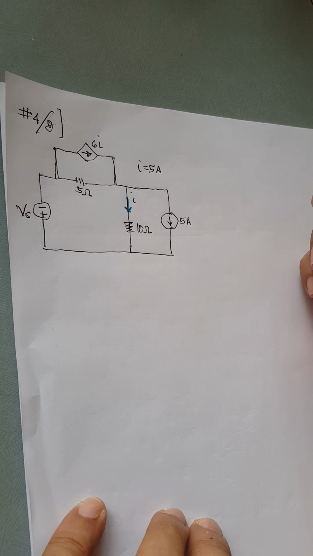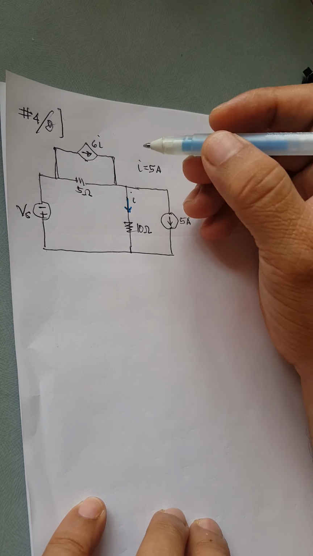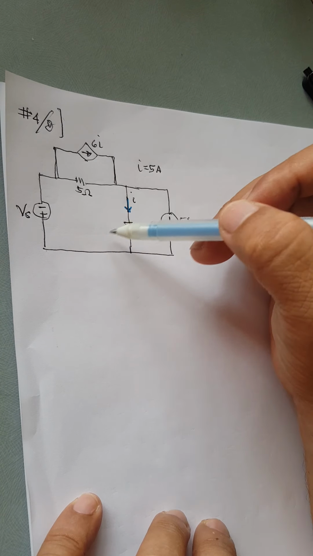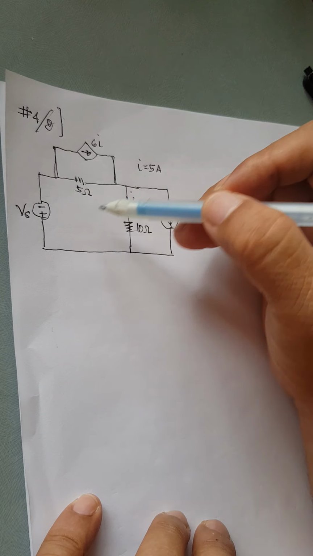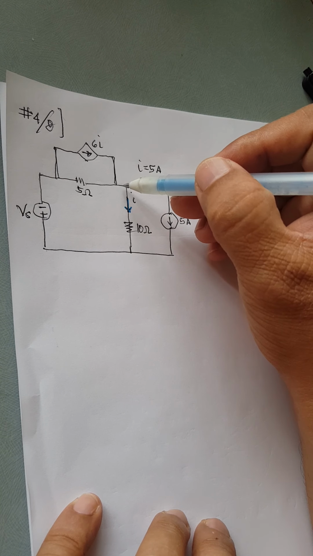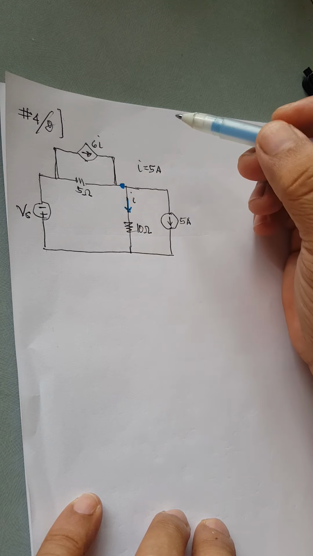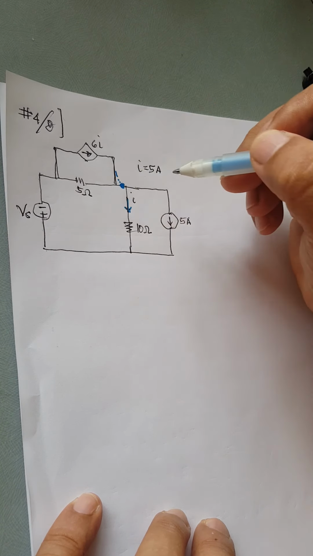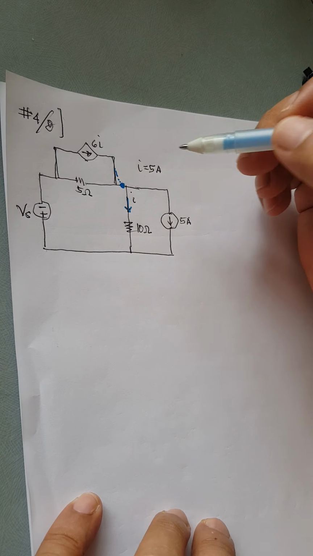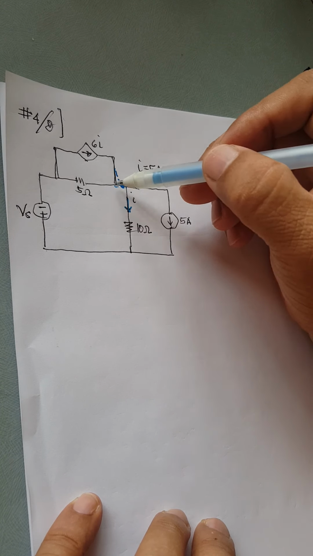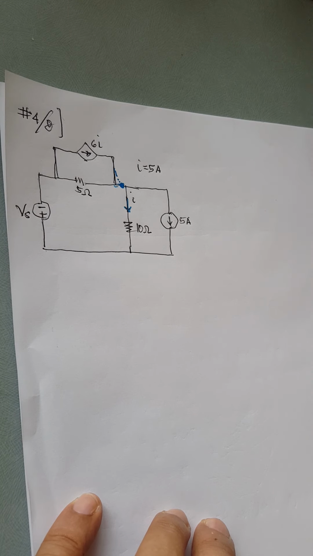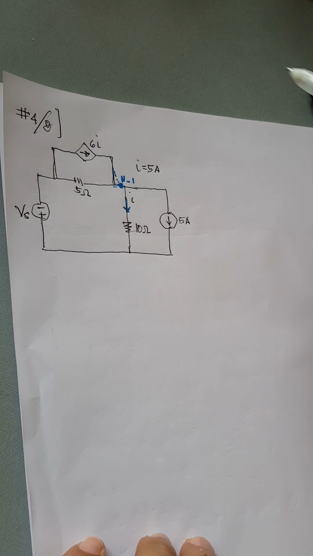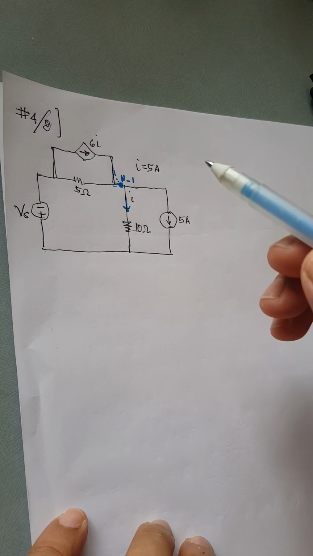Okay, so let us determine the nodes and the loops. So we have one loop, another loop. This is a loop also. So the nodes, this is a node, right? This can be connected as this one. So this one also. So this is one whole node. Okay, let us call that node 1, and let us try to perform KCL on that particular node.